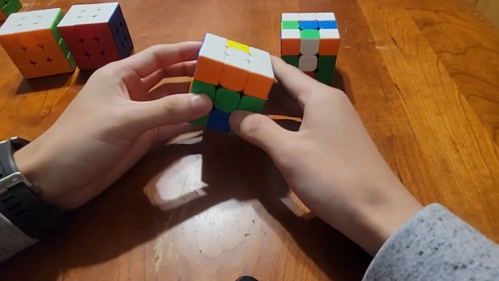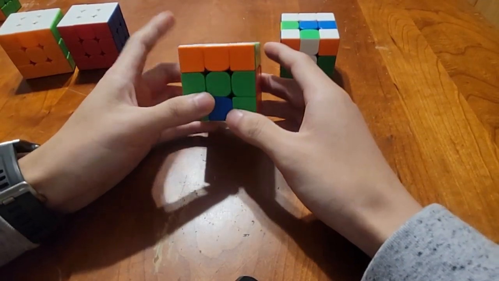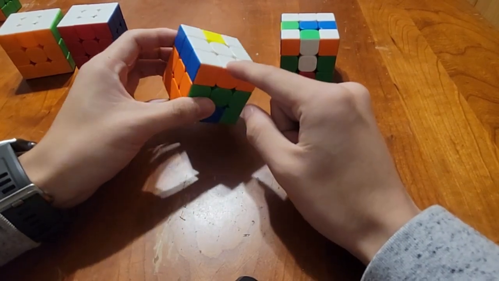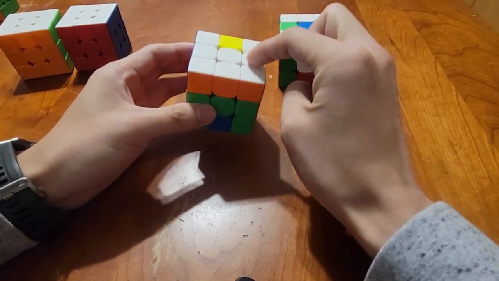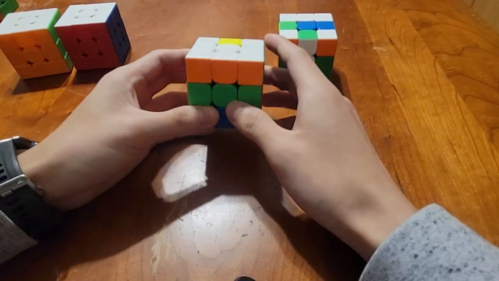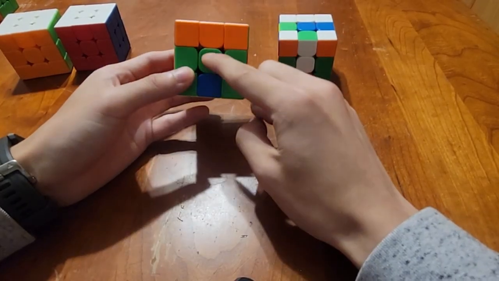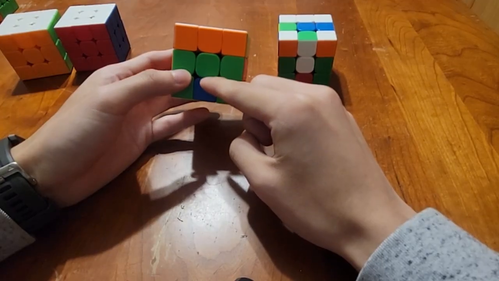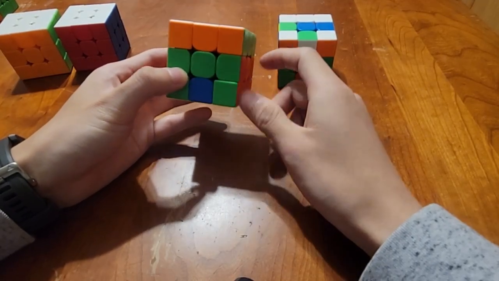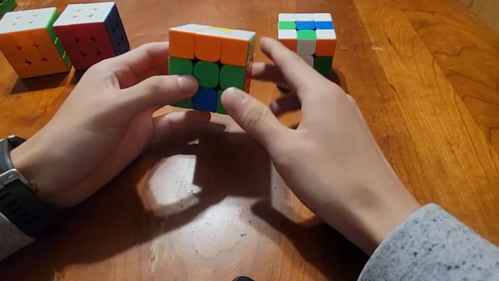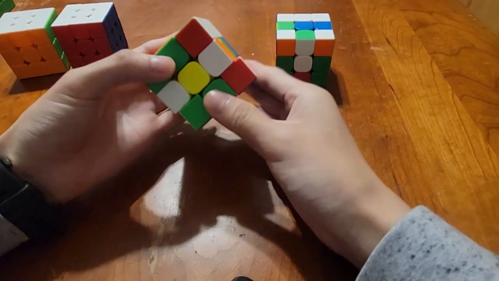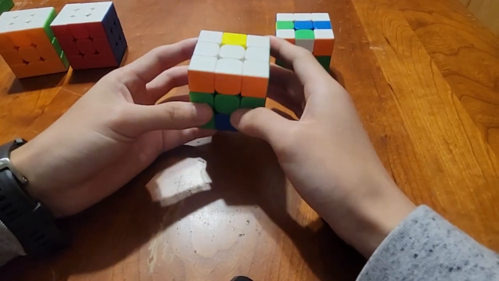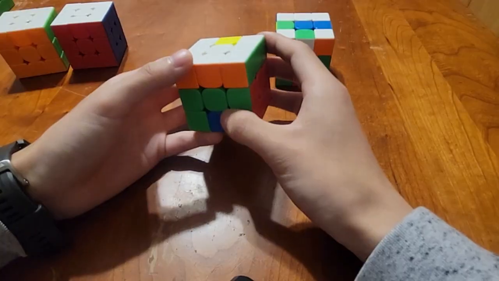And finally we have this case. So here, this is a little bit of a special case because here we have opposite. So this is a 4-cycle, and this is also opposite, which means we have dots. So here you can do M' U2 M' into dots, but you can also do dots avoidance in these types of inserts.